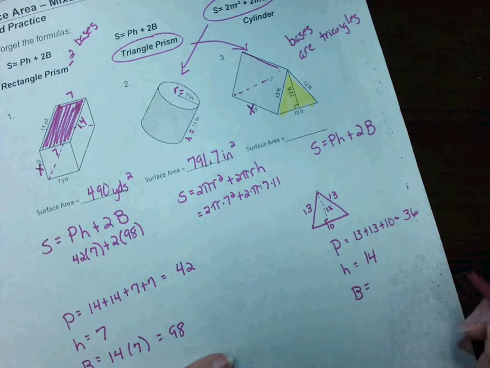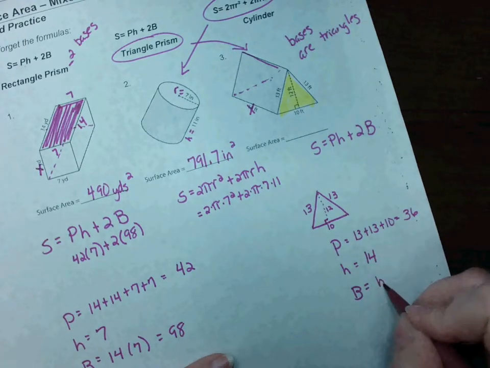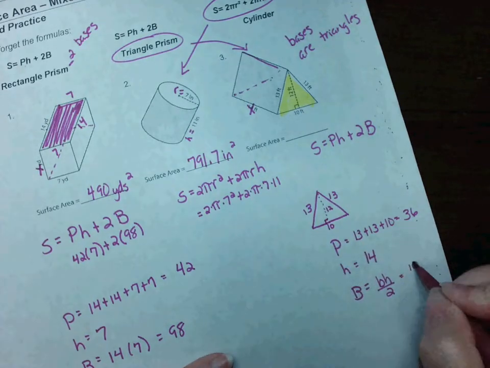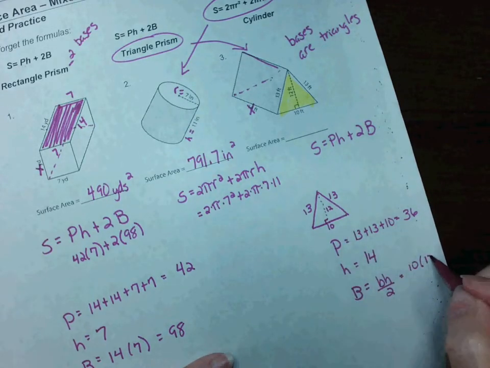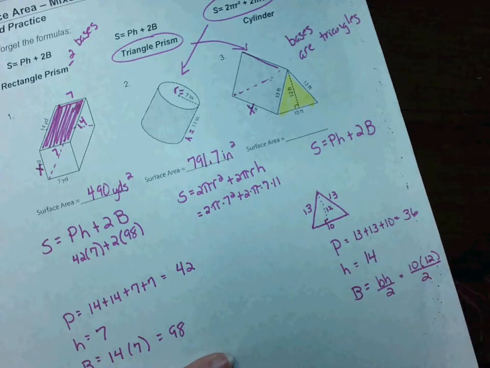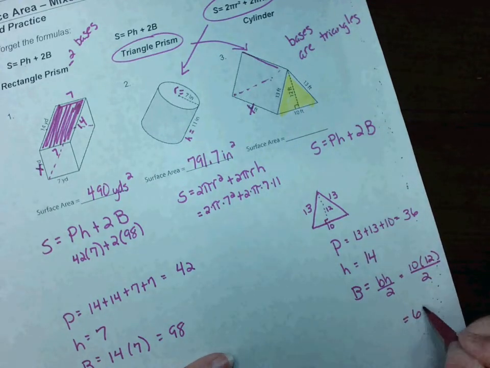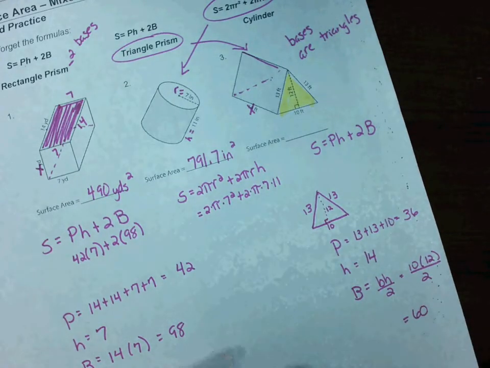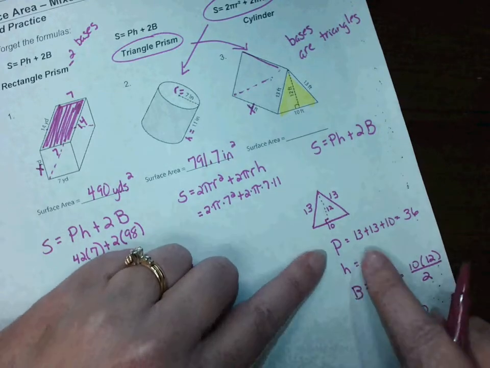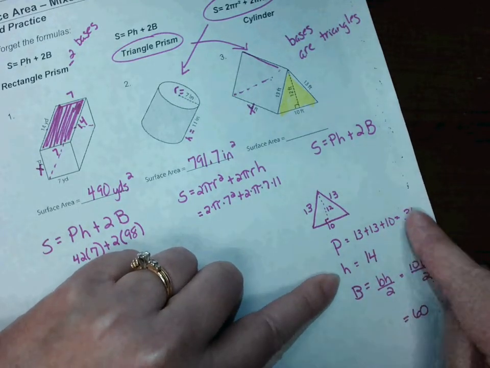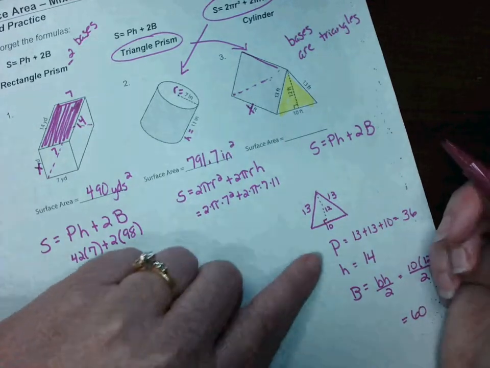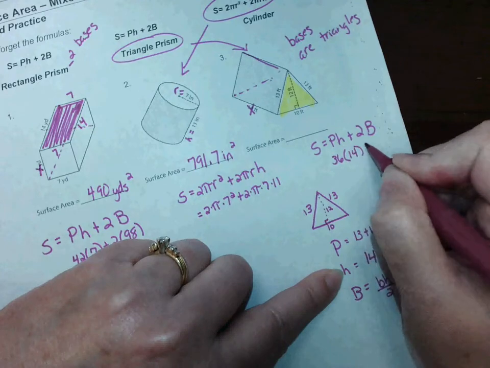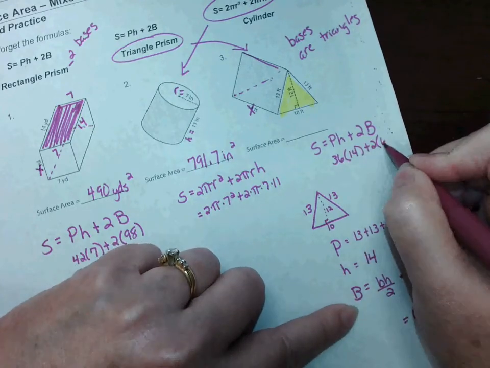And the area of the base, it's a triangle, so that's base times height divided by 2. The base of this triangle is 10. The height is 12. And we're going to divide that by 2. So that equals 60. 10 times 12 is 120. 120 divided by 2 is 60. Now I've got my P, my H, and my B. I take my pieces, I plug them back in up here. P is 36 times H is 14 plus 2 times 60.